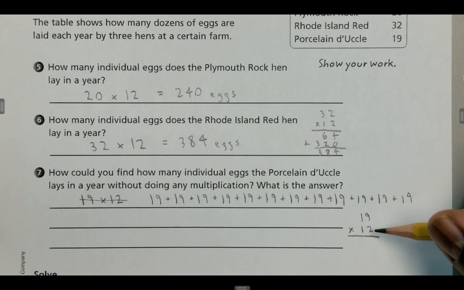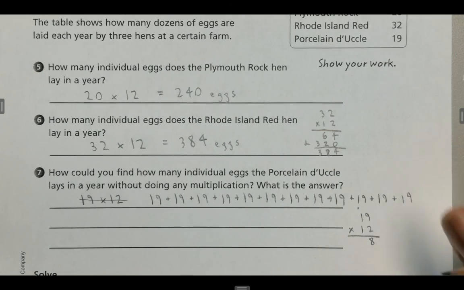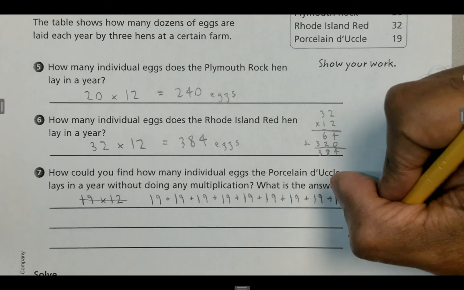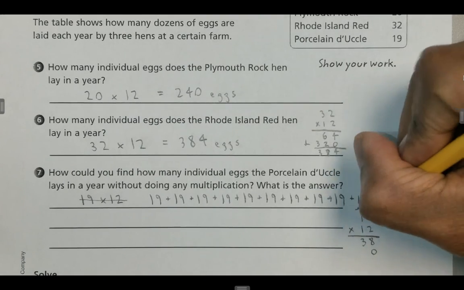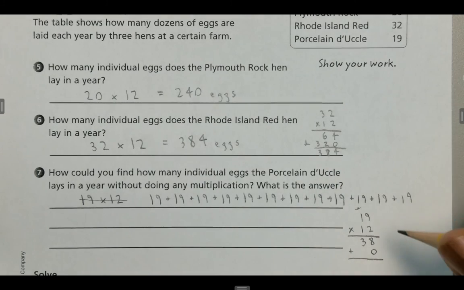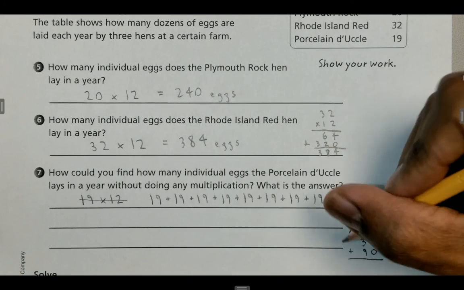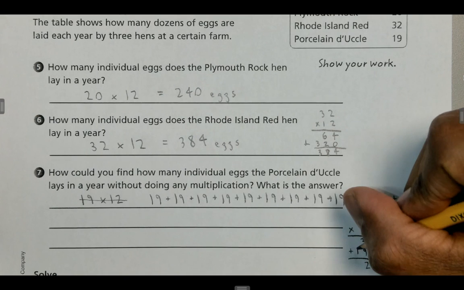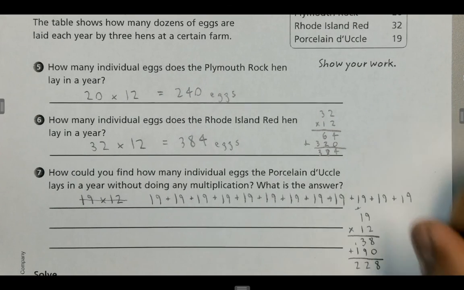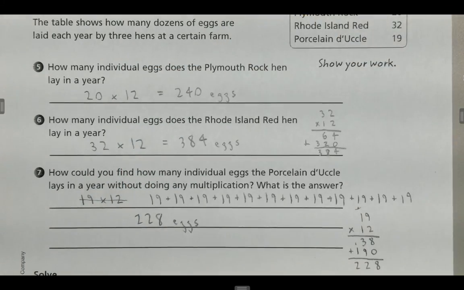Let's solve this thing. 19 times 12. First row, 2 times 9 is 18. 8 comes down, 1 gets carried. 2 times 1 is 2, plus the 1 is 3. 0 placeholder down for the second row. 1 times 9 is 9. 1 times 1 is 1. Add them up. 8 and 0 is 8. 3 and 9 is 12. 1 gets carried. 228 eggs is our answer.